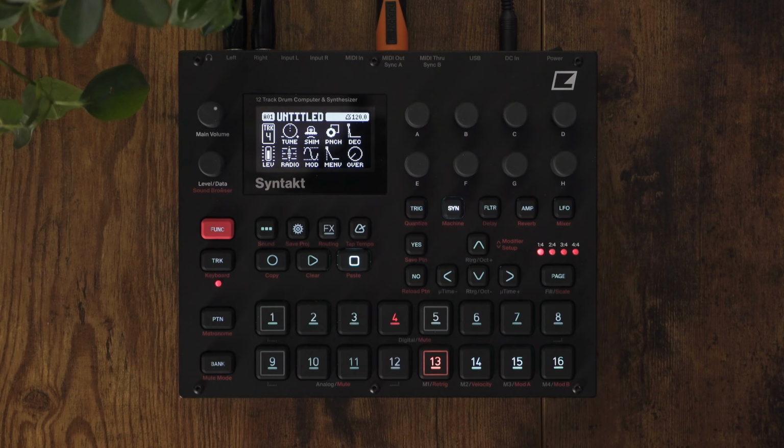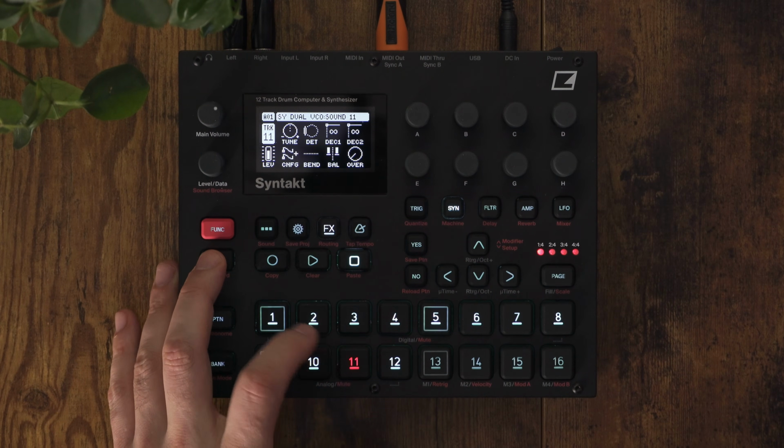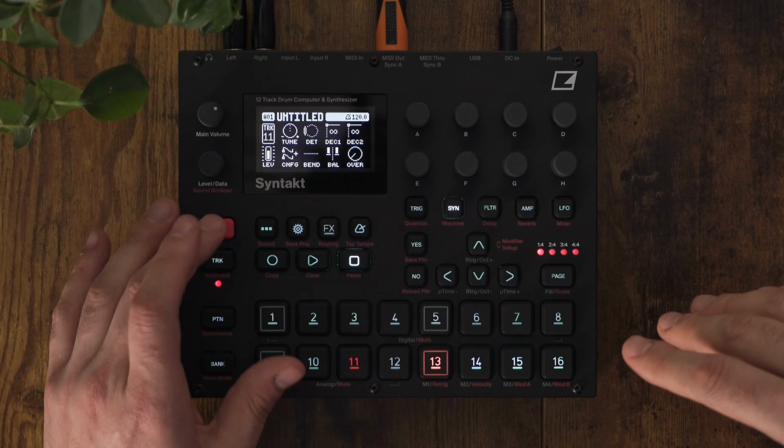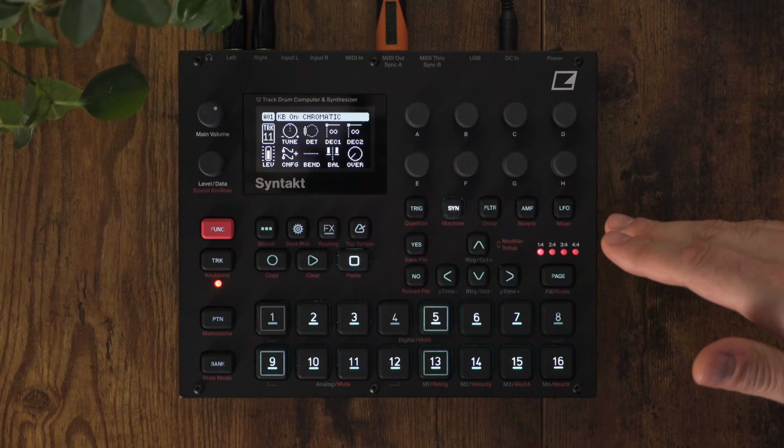Nice. Now let's add some melodic stuff. I'm going to hold track and select the dual VCO. Okay, so the way that I want to put the notes in with my bass line, because that's what we're going to do, we're going to put a bass line in using this analog synth engine, is using the keyboard. So I want to be able to play it in. I'm gonna hold function and hit track, and it brings up my chromatic keyboard.